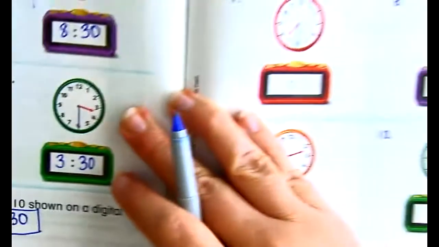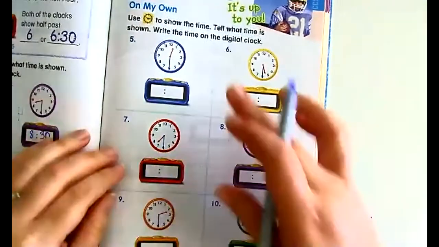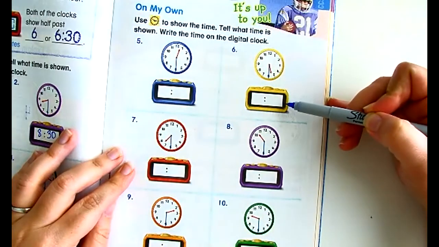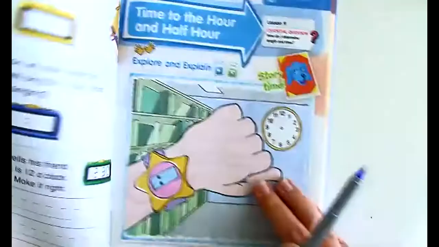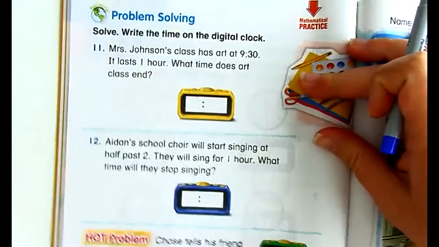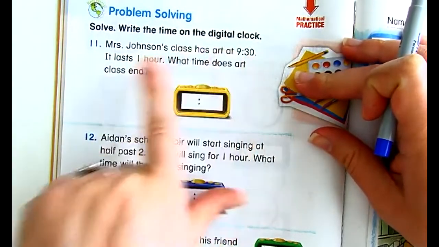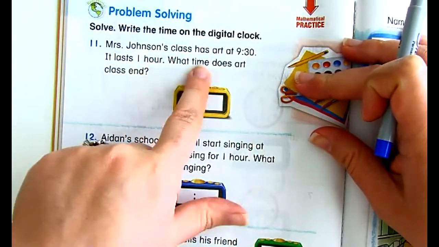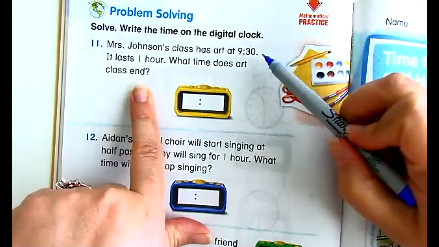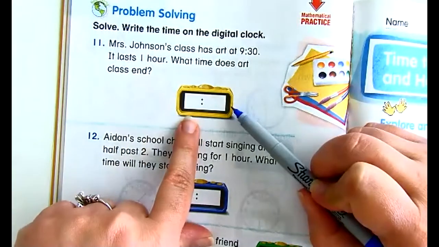Boys and girls, your math lesson today on my own. You are doing number 5, 6, 7, 8, 9, 10. You will read the analog clock and write down the time in your digital clock. On the second page, for problem solving, please remember to underline what you know, circle what you need to find out. Mrs. Johnson's class has art at 9:30. It lasts 1 hour. What time does art class end? Read that question carefully. It starts at 9:30 and it goes for a whole hour. What time does it end? Write that time here in your digital clock.